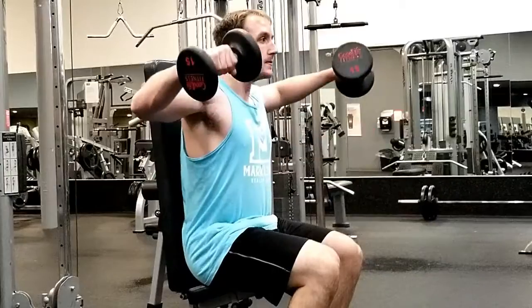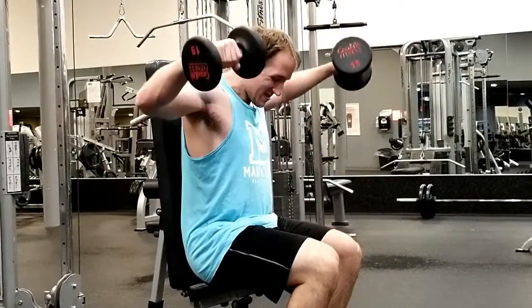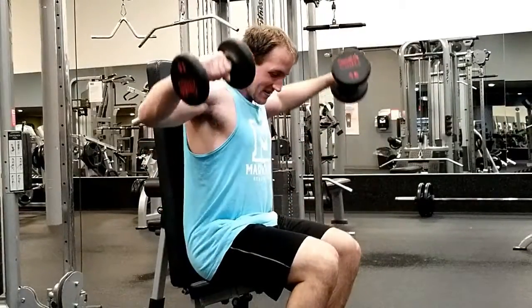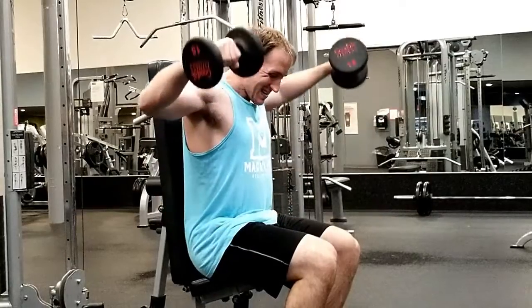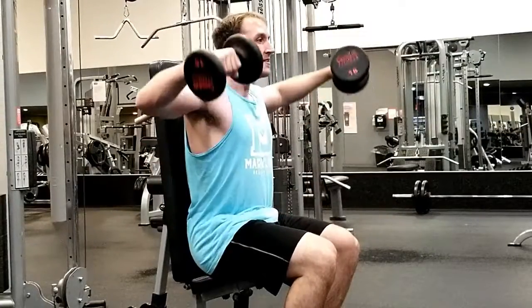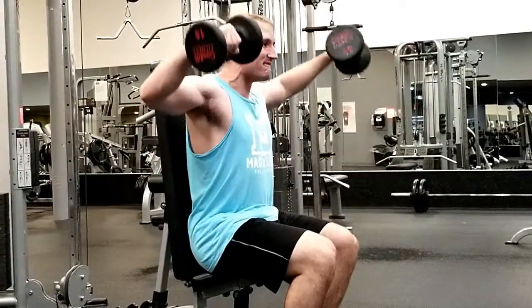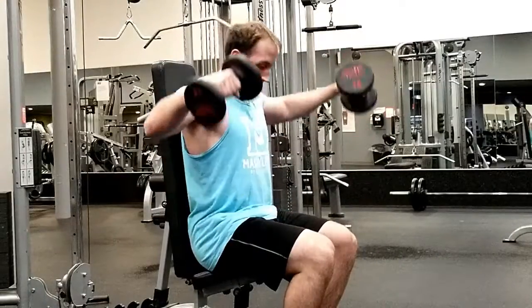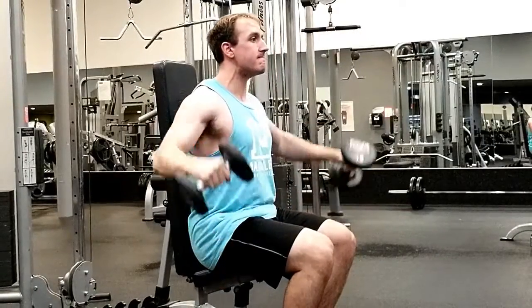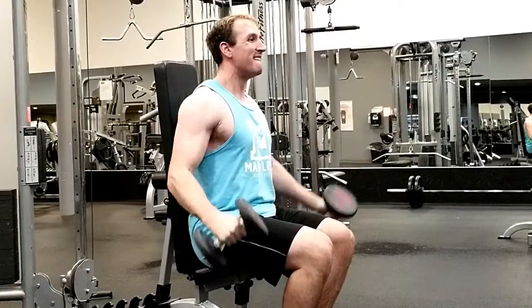A couple tips when you're performing this exercise is to not allow the dumbbells to touch your side because this will keep constant tension on the delts the entire time. This is why I think it's very important to pick a weight that you're able to control because the side delts are not a very big muscle, so they're going to want to get help from other muscle groups once the weight starts to get heavy.